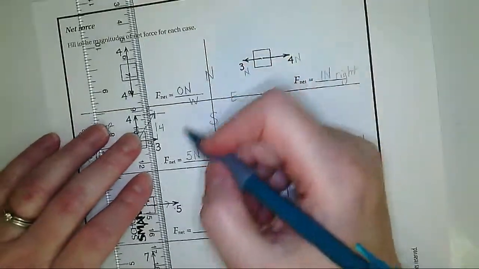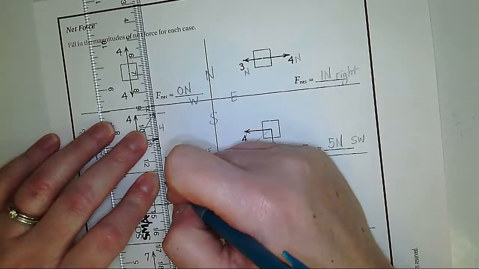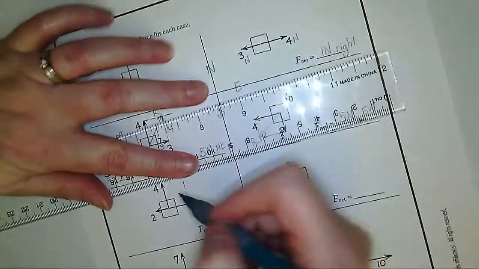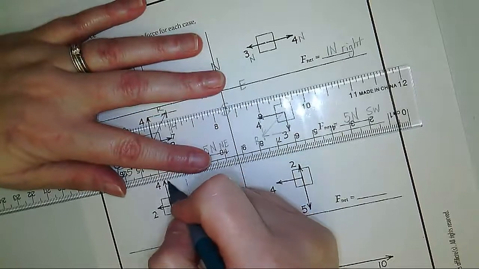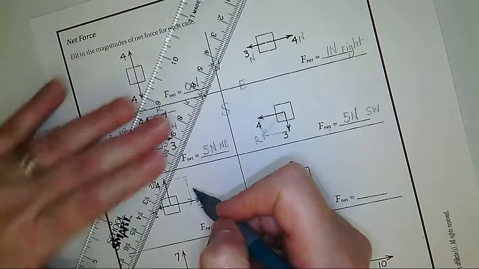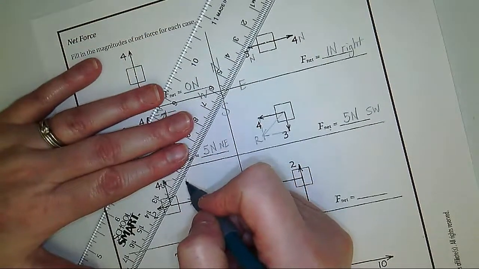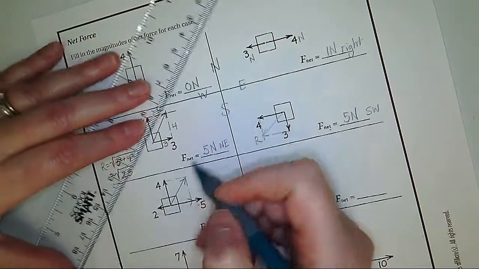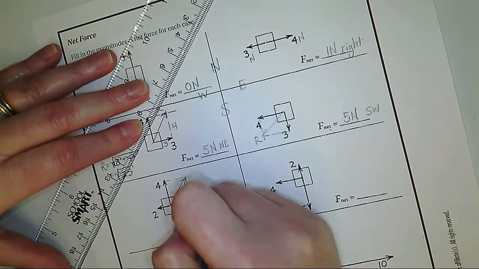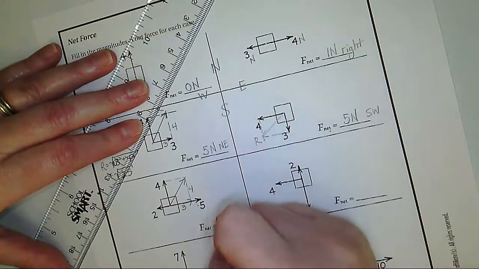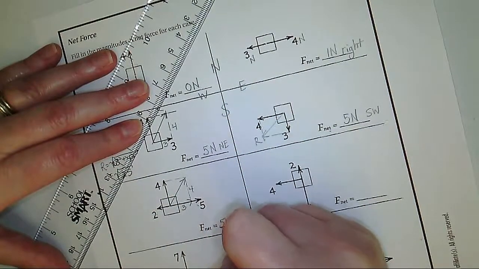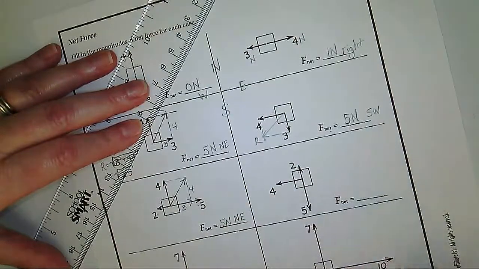So again, I draw my parallelogram. I get my resultant. And this was 3, that's 4, so this is that 3, 4, 5 again, so this would be 5 newtons, and again we'd say it's probably northeast.